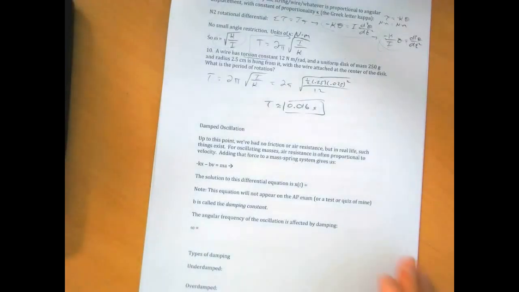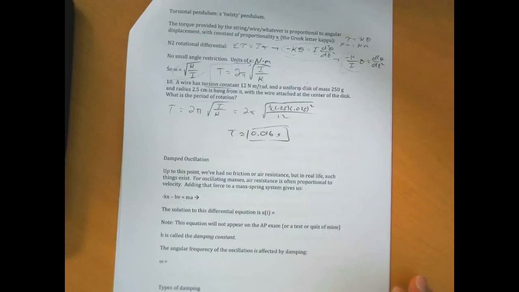Okay. So those are two examples of harmonic motion in real life situations that are a little bit different than the spring and pendulum we've been dealing with before.